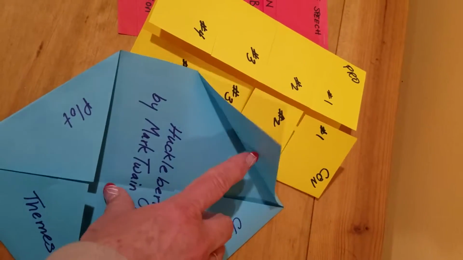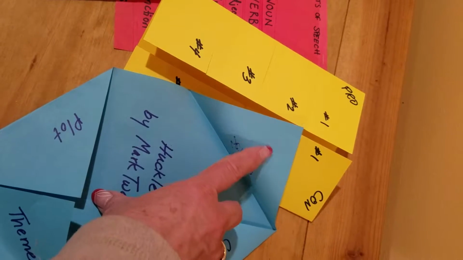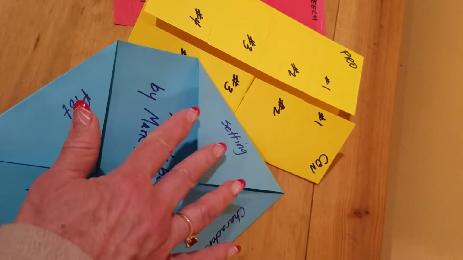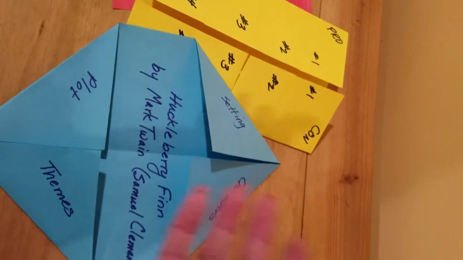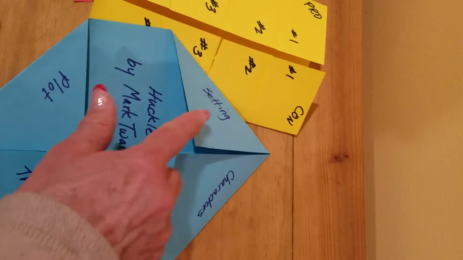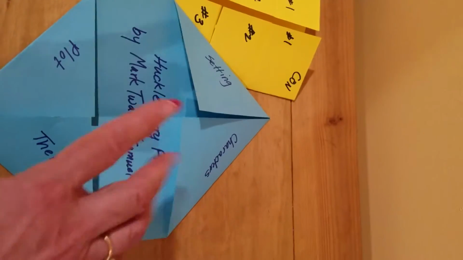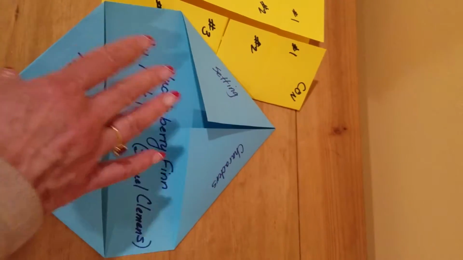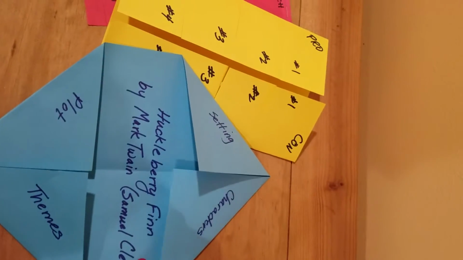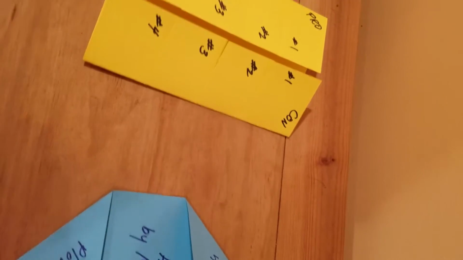So if students need to, what is setting? It's the place and time that something takes place. It also can get into mood depending on how complicated you want it to be. Students can write their notes underneath about the setting of Huckleberry Finn and so on. But by having this foldable, they see that there are 4 basic elements of narration. So let's take a look at another one.